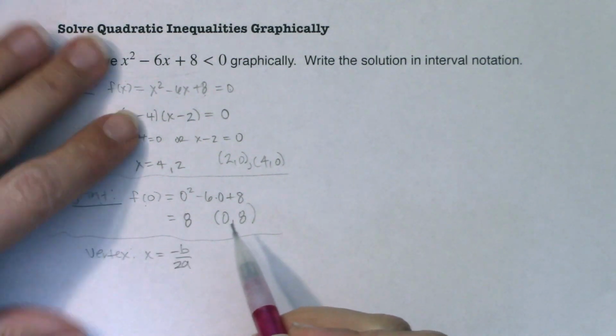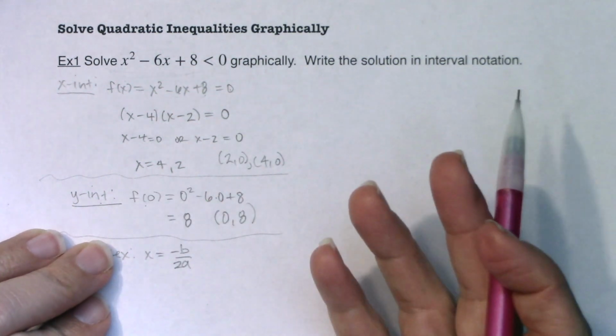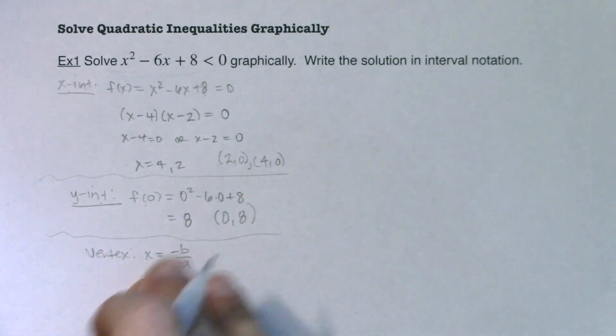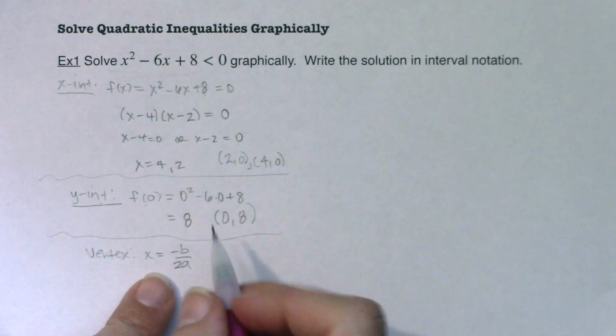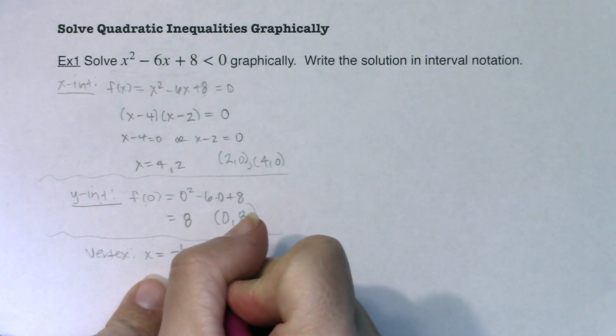Now again, you don't always have to find all three of these, but if I'm solving something graphically, it's never a bad thing to just find those traits, right? Those important points, those interesting points on the graph. Intercepts are pretty interesting. For parabolas, a vertex is pretty interesting.